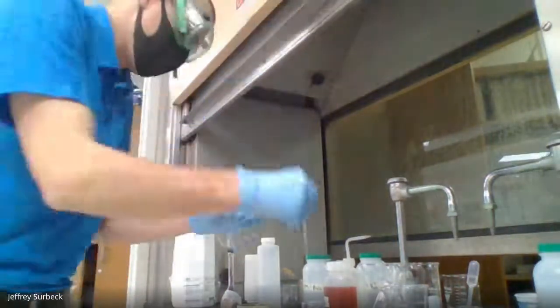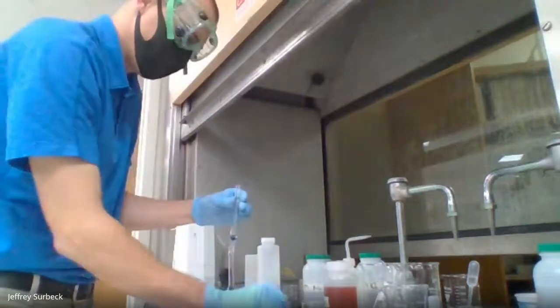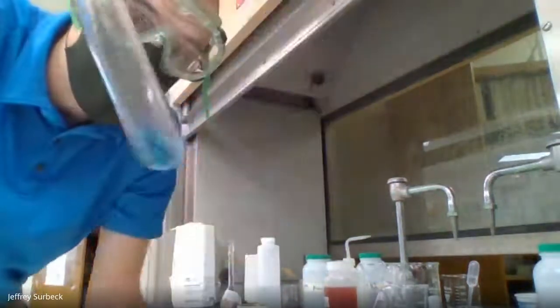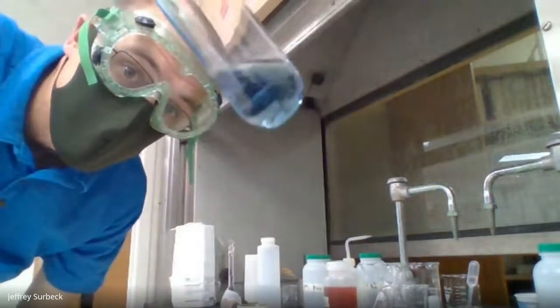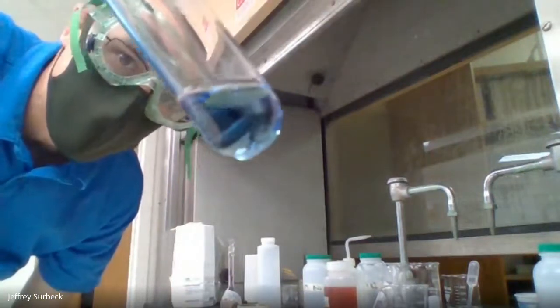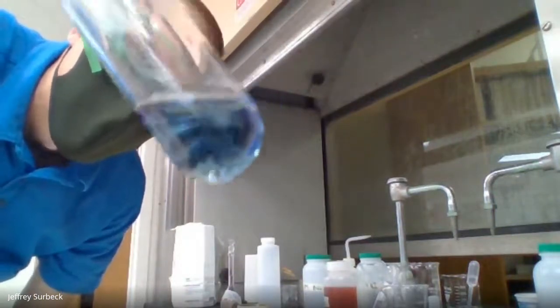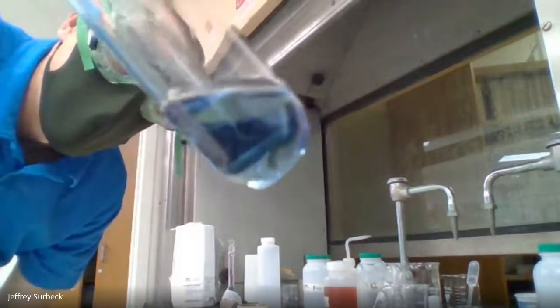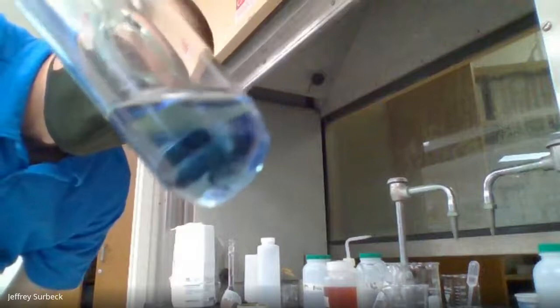I got it now. All right, got to use the concentrated acid. So under number 9, this is now our new color. It turned to a dark blue purple color. On screen it looks almost blue. In person here it looks light purple.